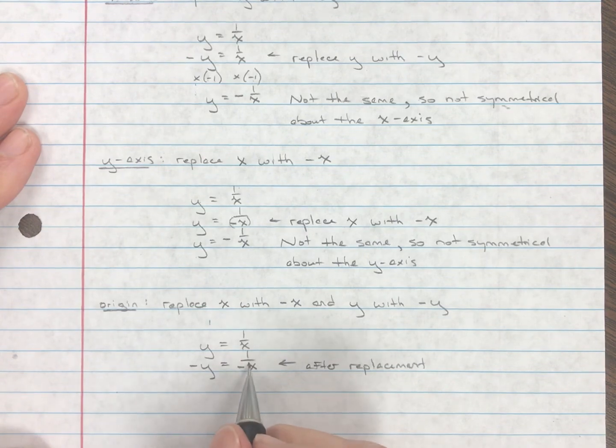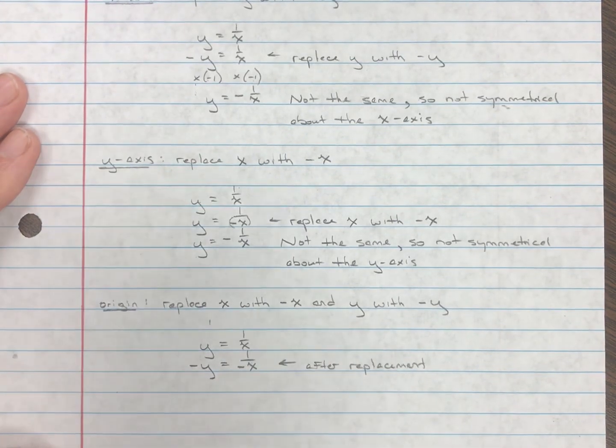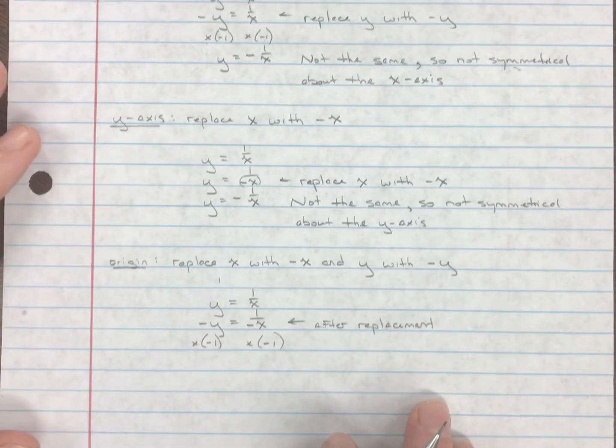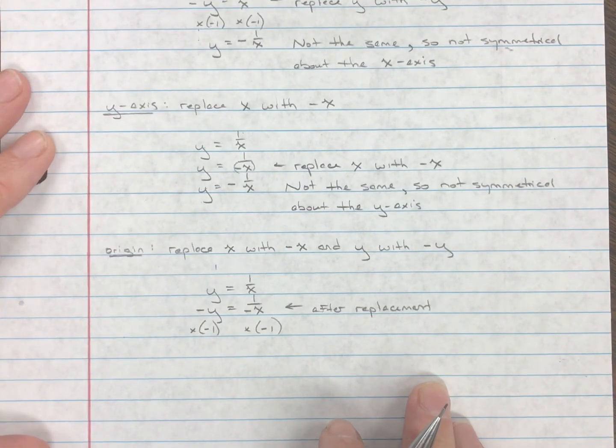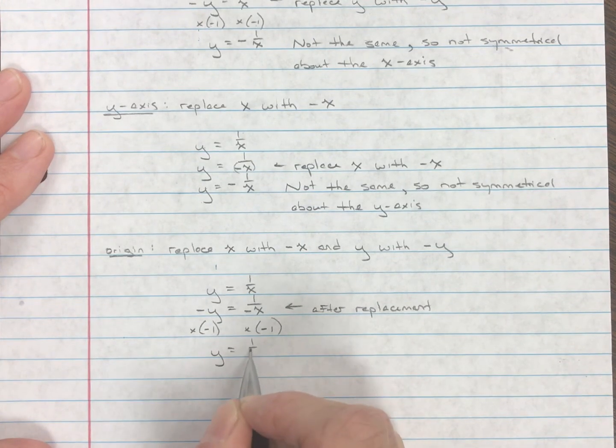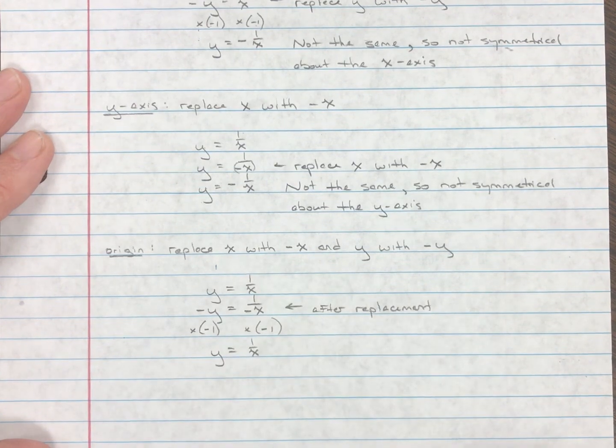Okay, and here we are. We're thinking, that's not the same. Those are different. But wait a minute. If I were to do a bit of math and I were to multiply the left and the right side by -1, again, which I can do, that will not change the fact that it is an equation. It won't change the equation. I come up with y is equal to 1 over x.